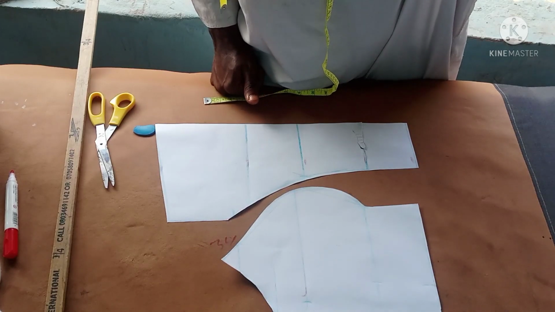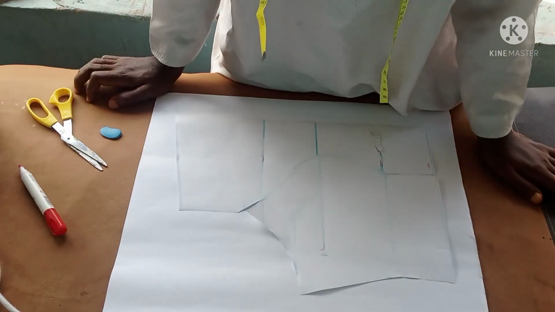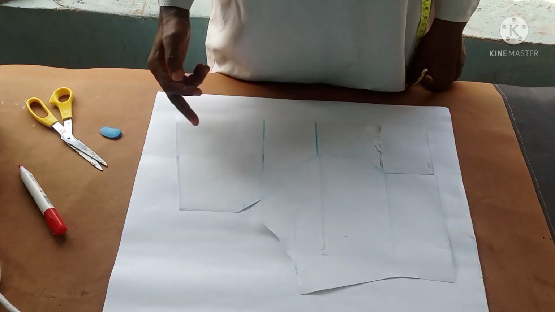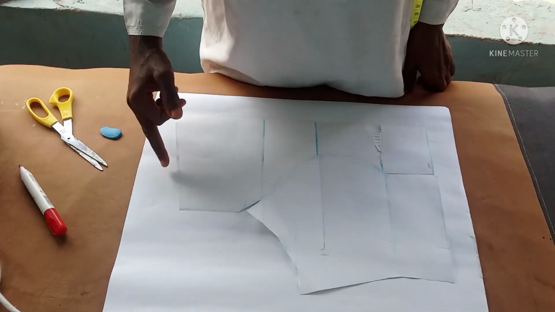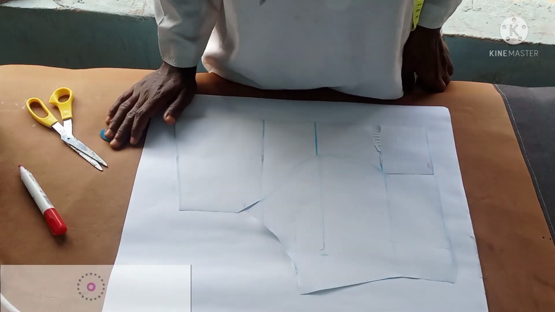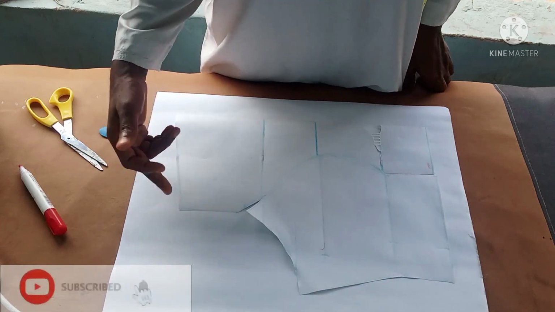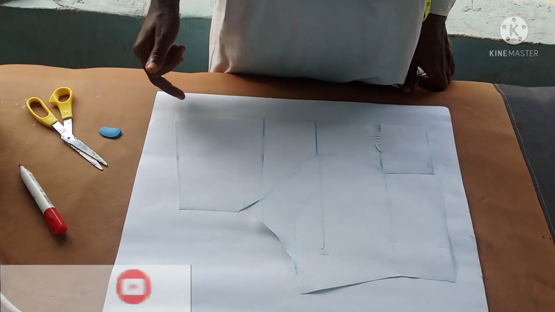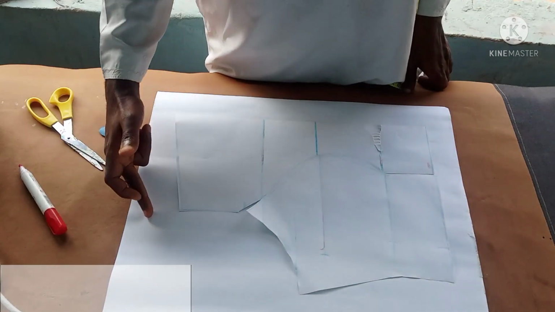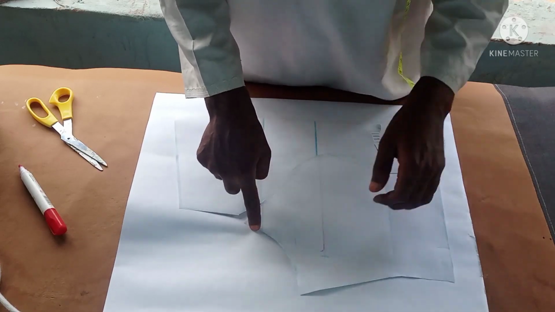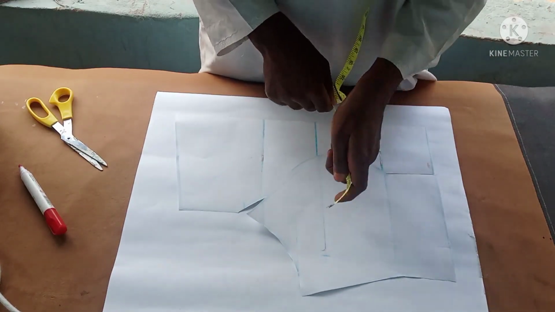So all you do now is cut the back. The back is very, very simple. Just make sure you are leaving 2 inches out. Then the back too will be higher than the front. It can also be equal. Then you can make the back higher. So whether you make it equal, that doesn't necessarily mean it's not going to come out nice.